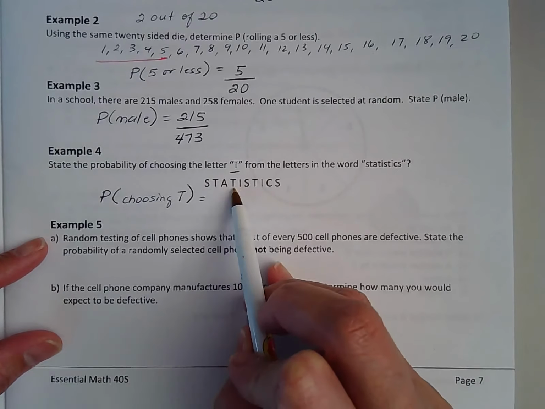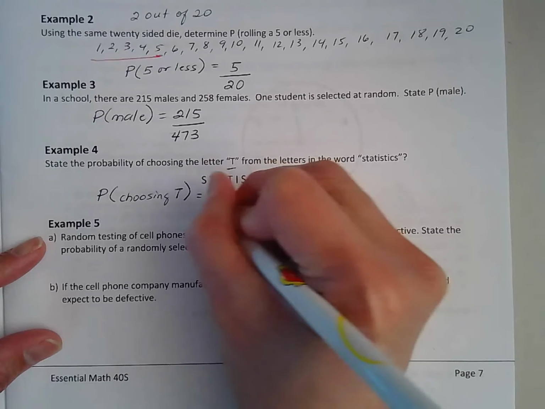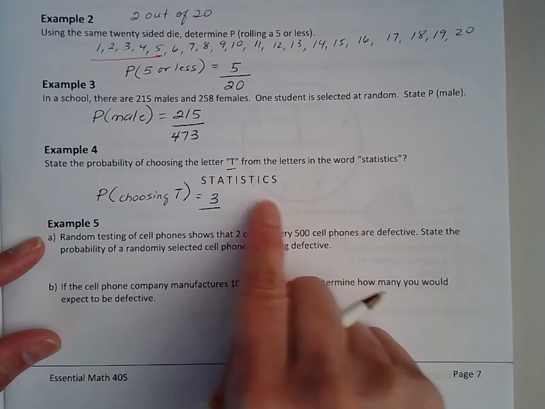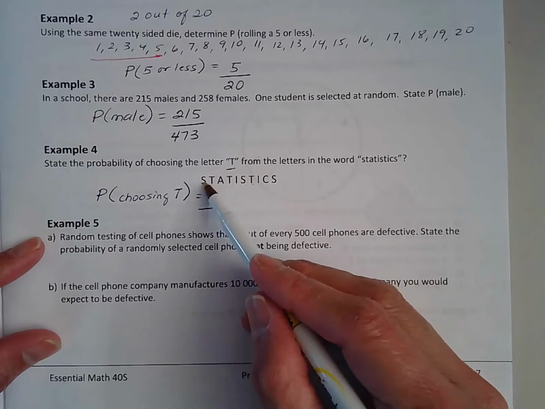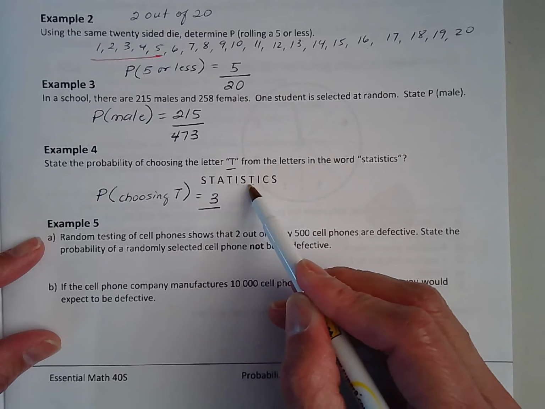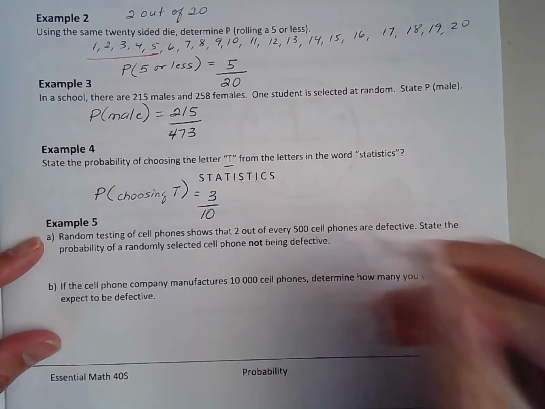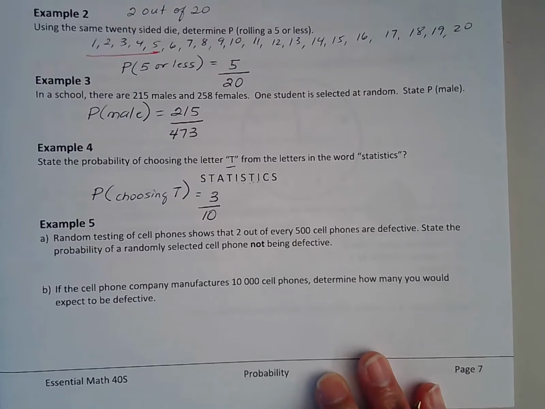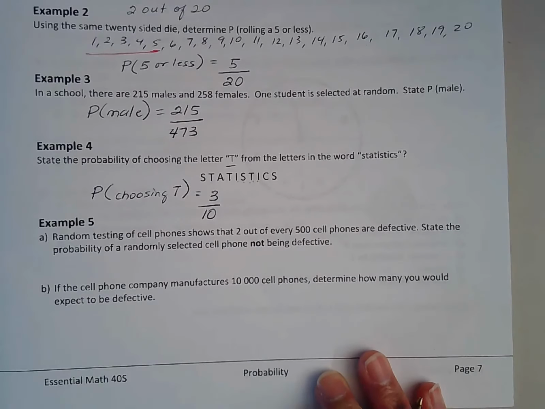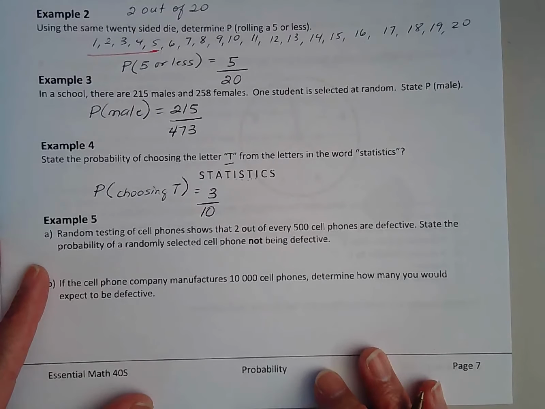There's 1, 2, 3. There are 3 T's out of all of them. There's 1, 2, 3, 4, 5, 6, 7, 8, 9, 10. So 3 out of 10, or 3 divided by 10, will be the chance of picking a T in the word statistics. Is that okay?